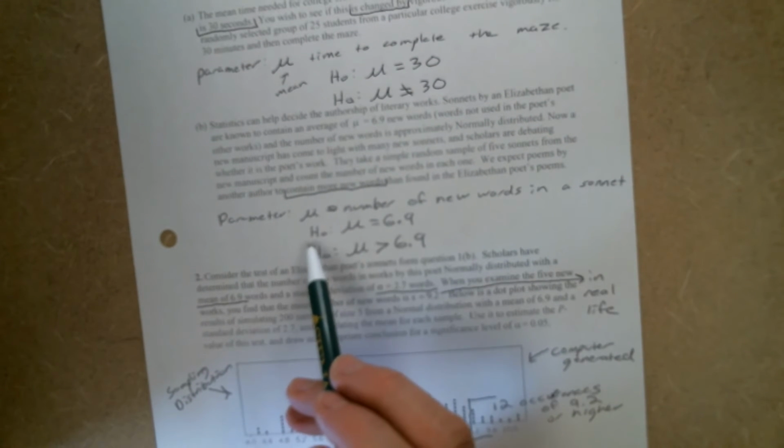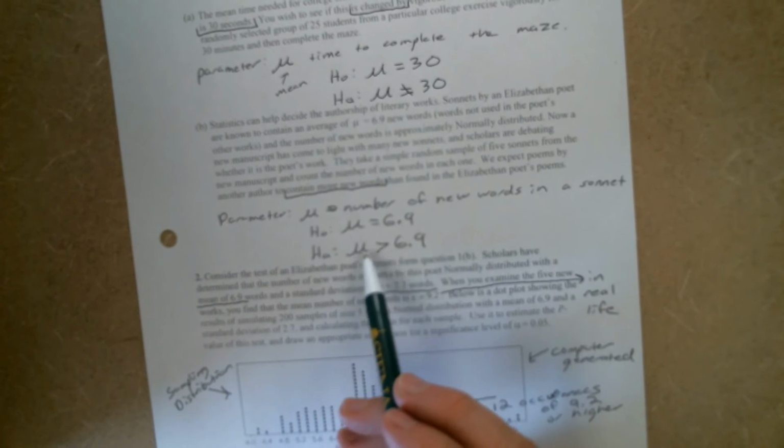Because we sort of established we would only decide that it was meaningful if it happened less than 5% of the time, and technically this one happened 6% of the time. So we fail to reject the null. So we're not comfortable saying that this mean is actually above 6.9. Okay? Doesn't mean we've accepted the null, we've just failed to reject it.